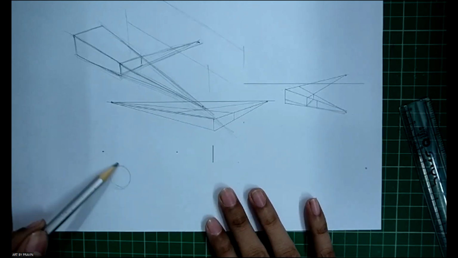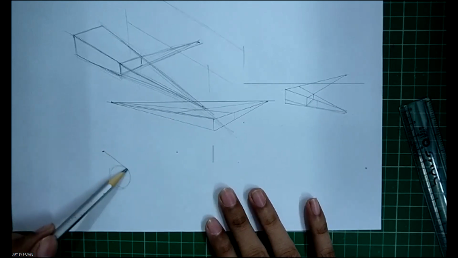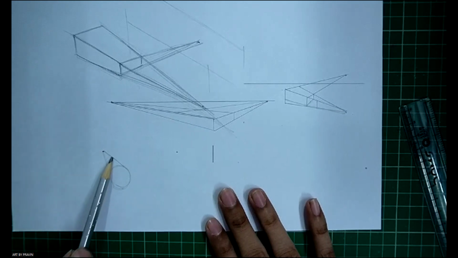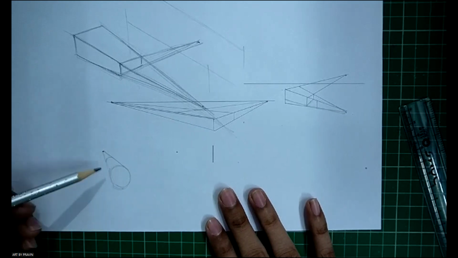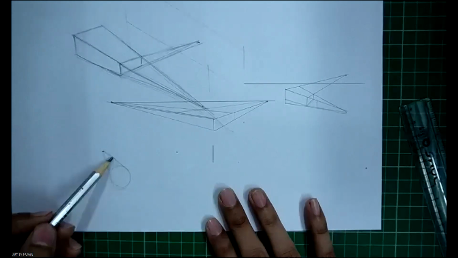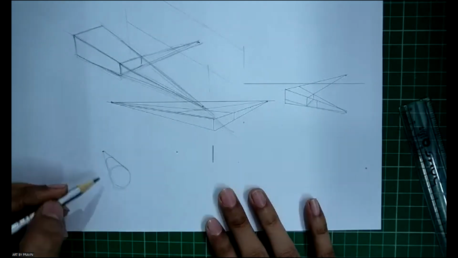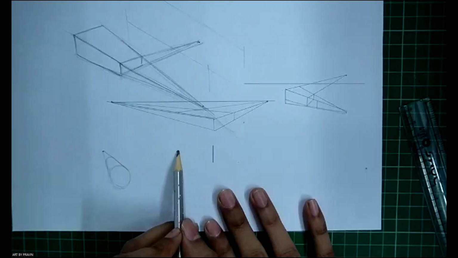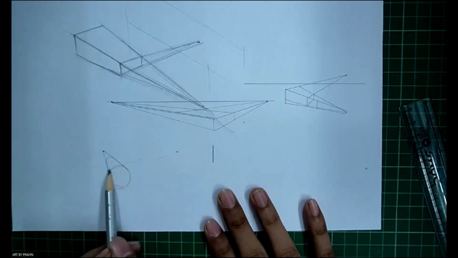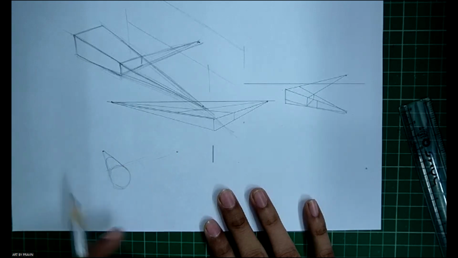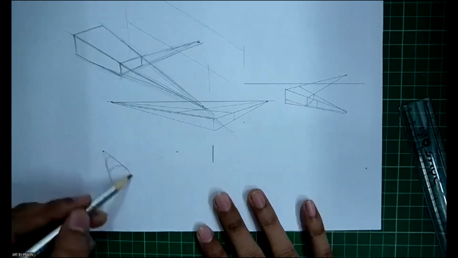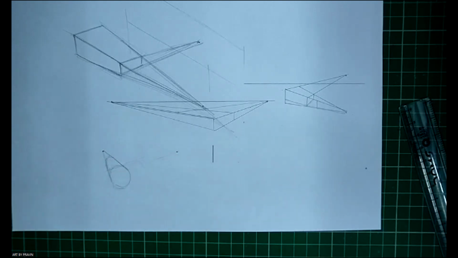You can just draw the straight side lines like this and you get the shape. It's not possible with two sides, because if you draw again like this, you will not see a side like this. So it's impossible; you mostly have one point in this kind of object.